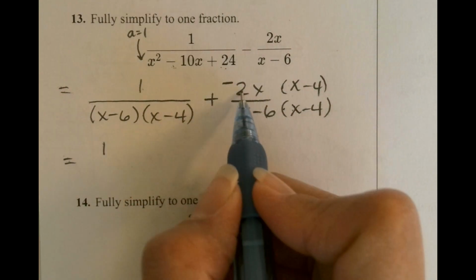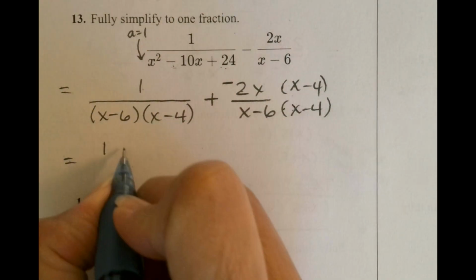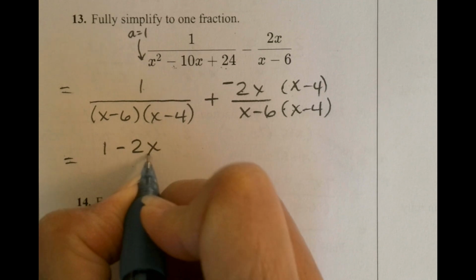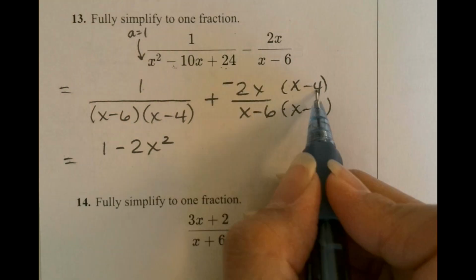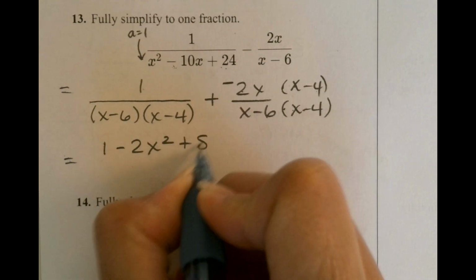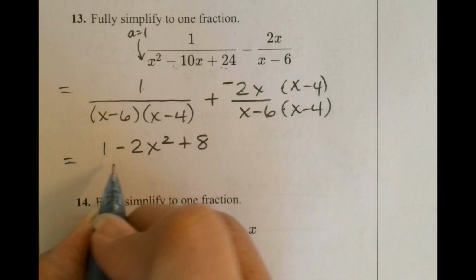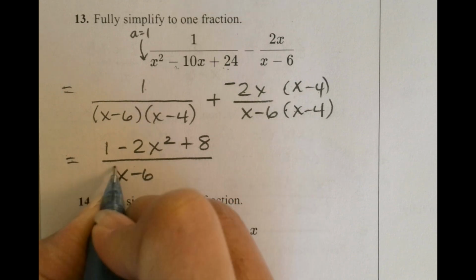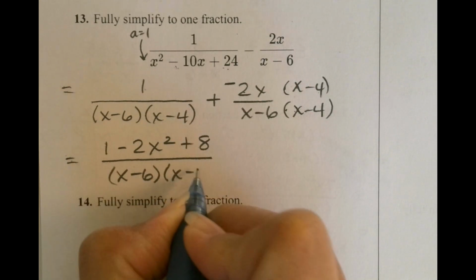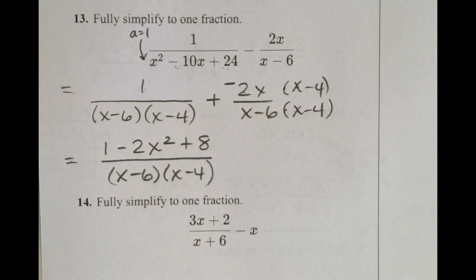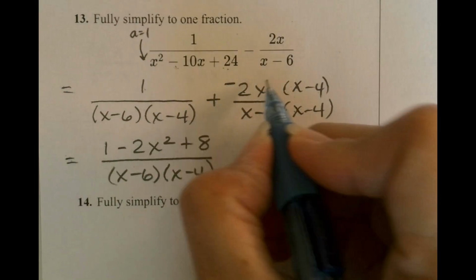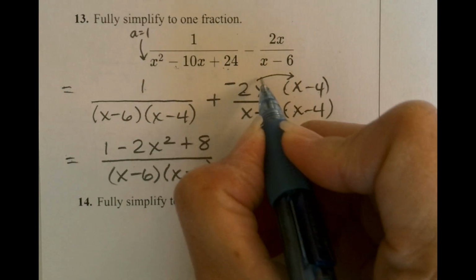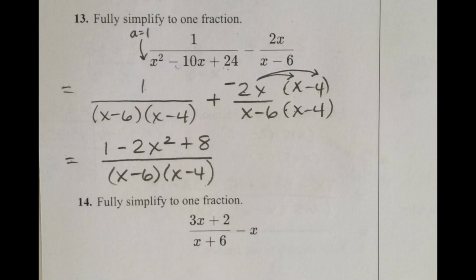So negative 2x times x is negative 2x squared. Negative 2x times negative 4 is a positive 8. The denominators are the same, so I'm just going to do one of them. I'm not going to write it twice. X minus 6, x minus 4. Okay? So do your little arrows if you think you're going to forget to distribute. Okay?